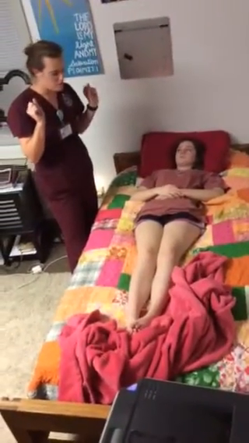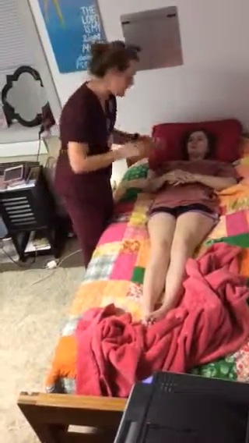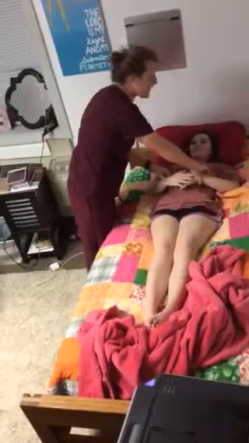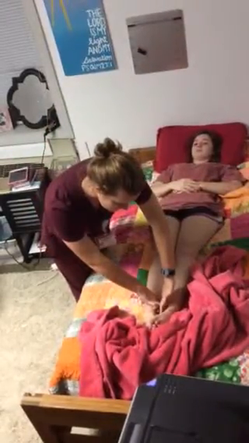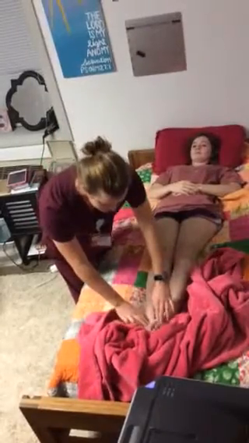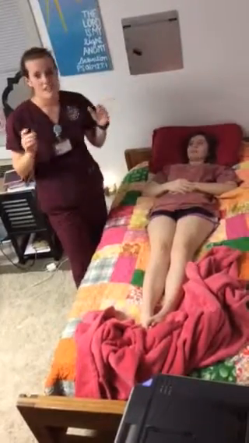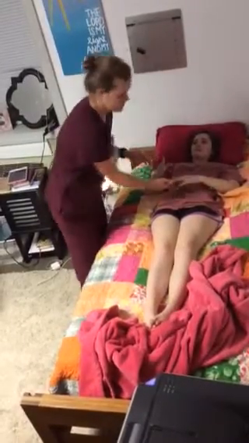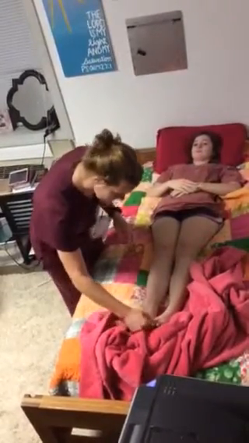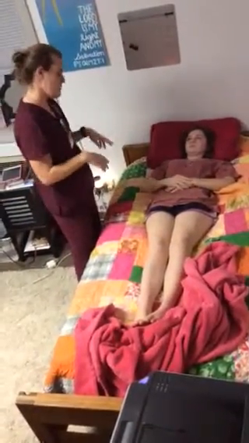Then I'm going to check pedal pulse, no, radial pulse first. Okay, and then the posterior tibialis pulse, and then the pedal pulse. Alright, all those check out normal, and they're all 2+. Next, I'm going to check capillary refill. Alright, and all those are less than 3 seconds, so that's good and that's normal.